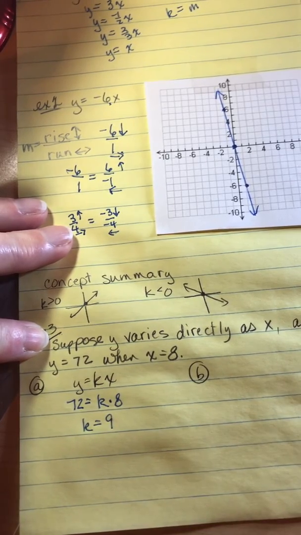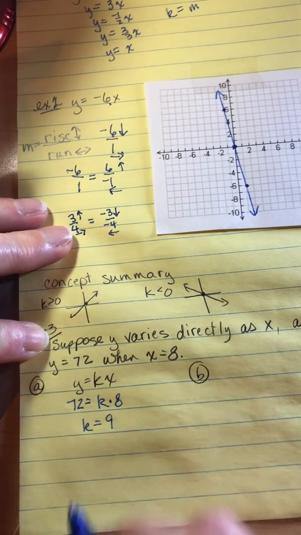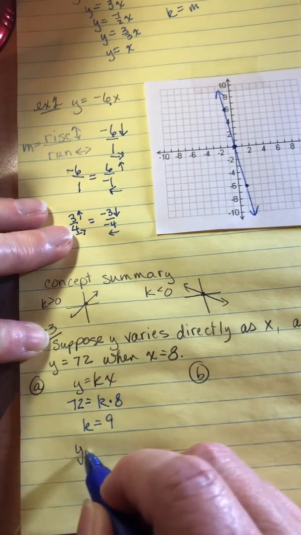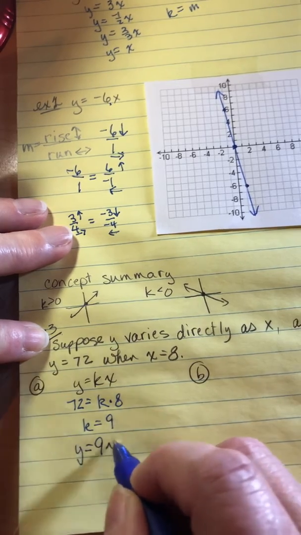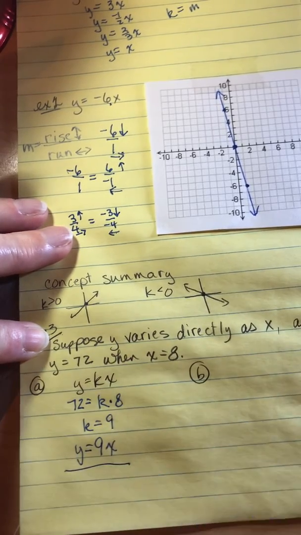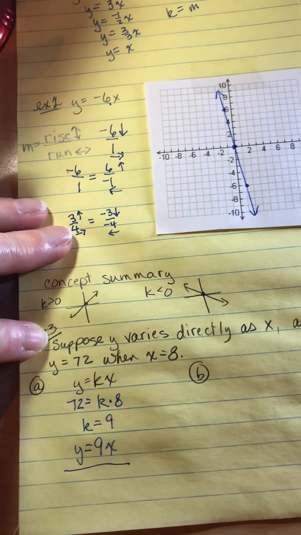And that's where some kids stop and I have to take off points, because that's not direct variation. That's just k. Direct variation has to have a y and an x. This is my direct variation equation.